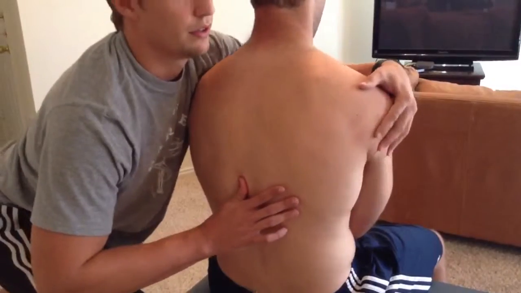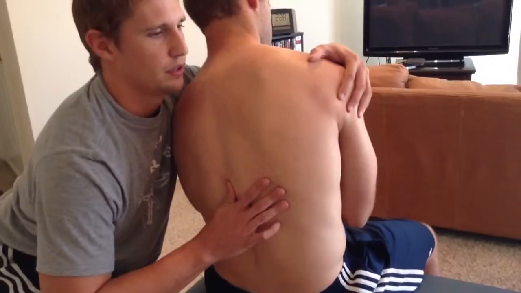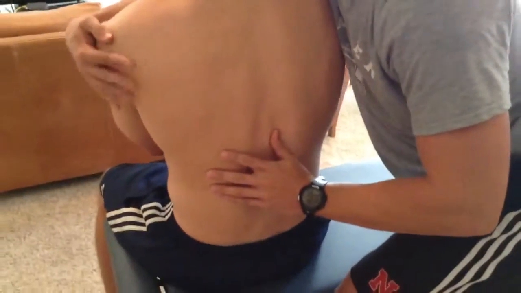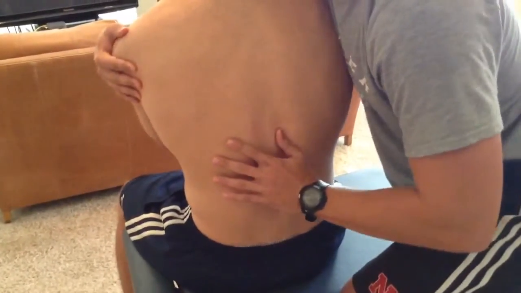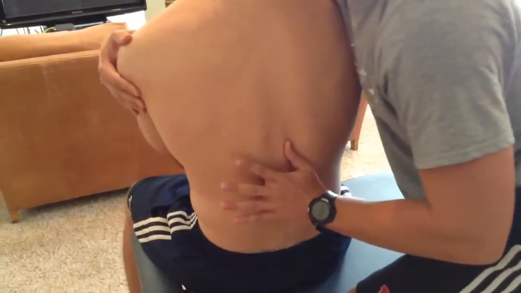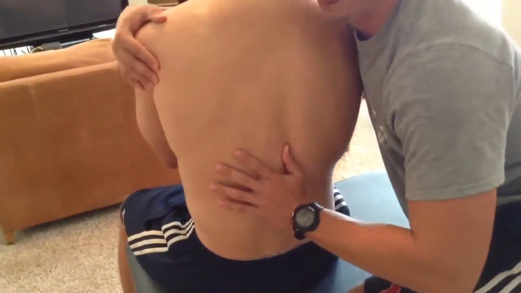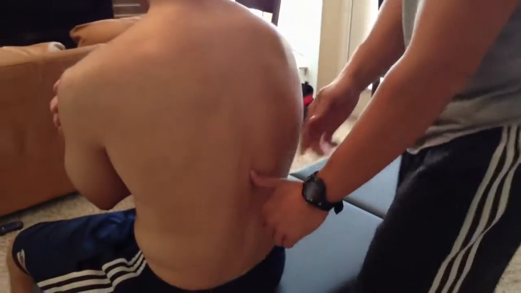Now bending. Feels good. I'm going to check the opposite side now. And bending. Okay, with that, I felt a restriction, again, in both lateral bending and lateral rotation restriction of that segment.